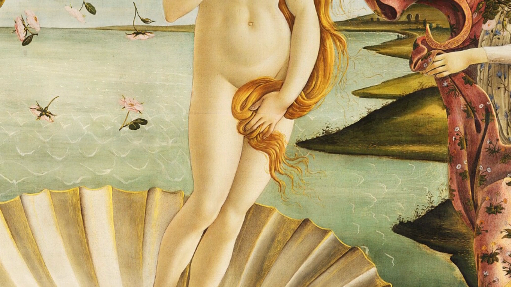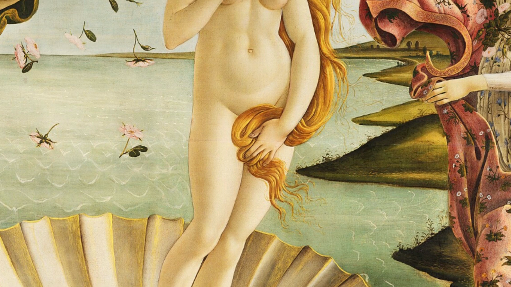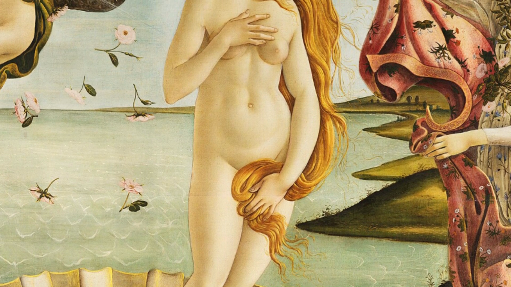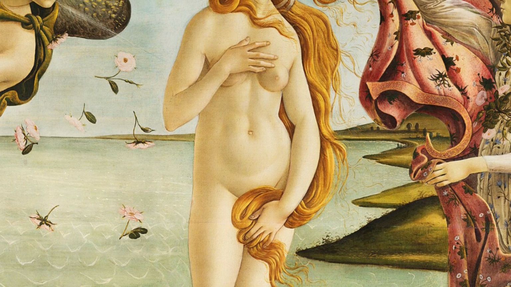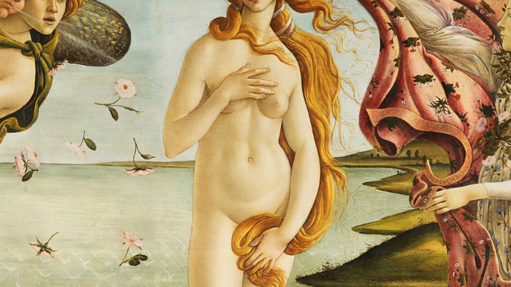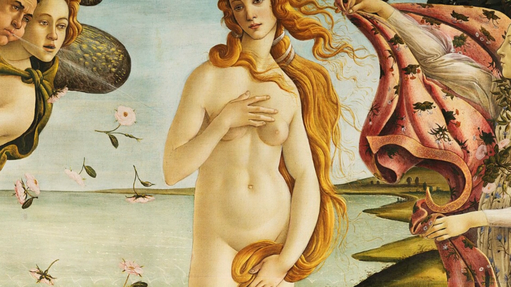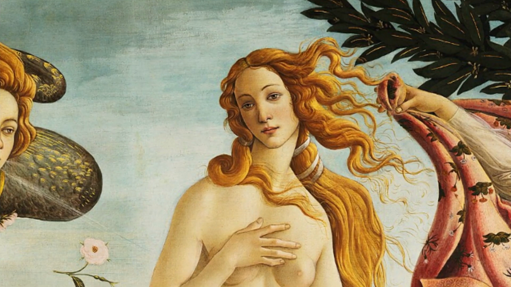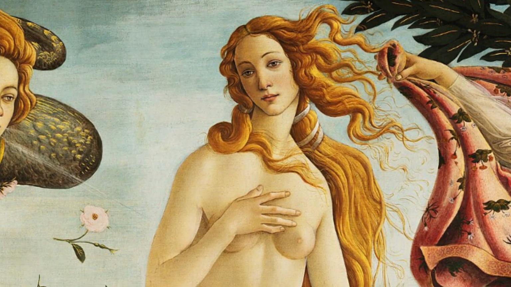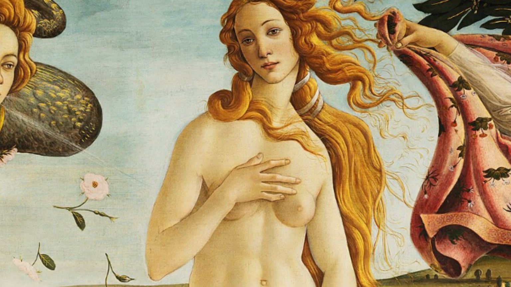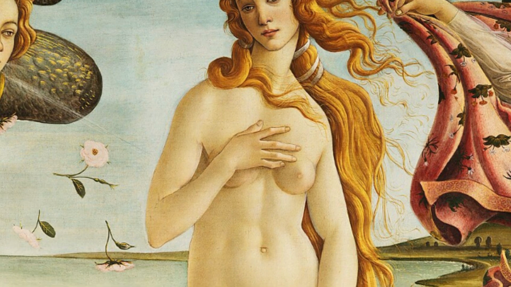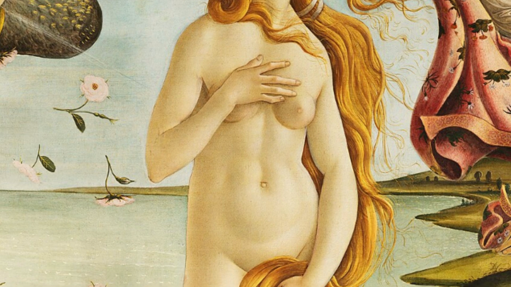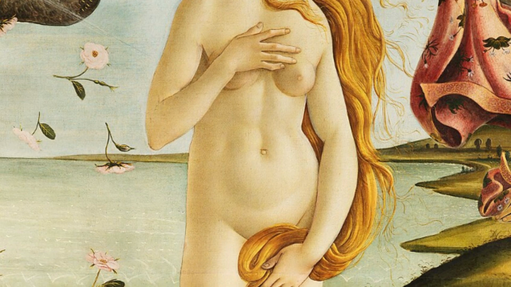And here she is depicted standing in that Venus pudica, that kind of shy Venus pose, the modest Venus pose. She's covering her breasts and her genitalia, but otherwise she's pretty much exposed. She's got this long, billowing, kind of strawberry blonde hair that tells us a lot about 15th century beauty ideals in Florence. This pale skin and light hair was the ideal in Italy at the time.